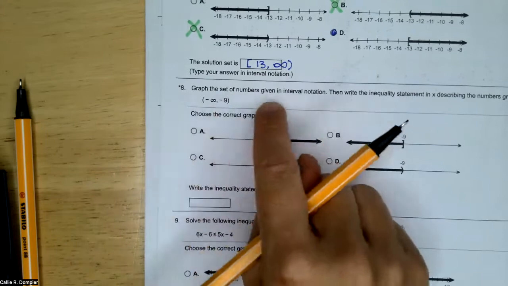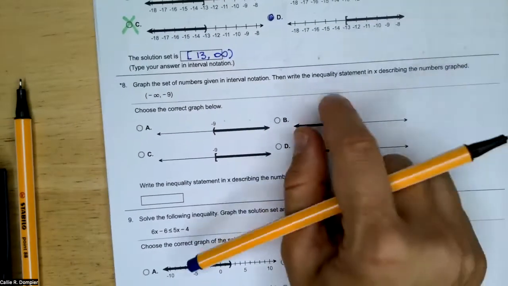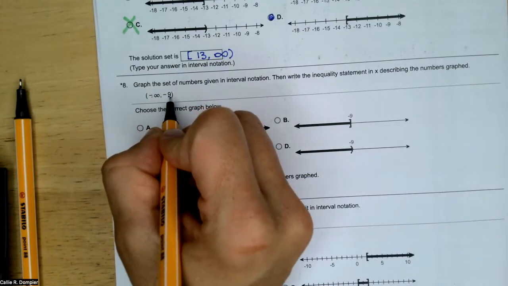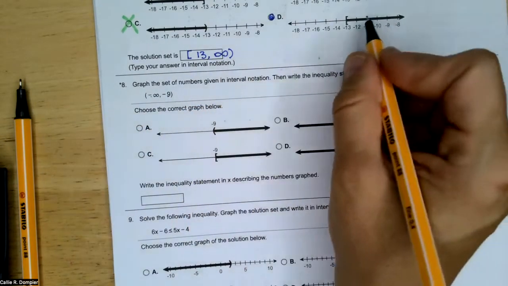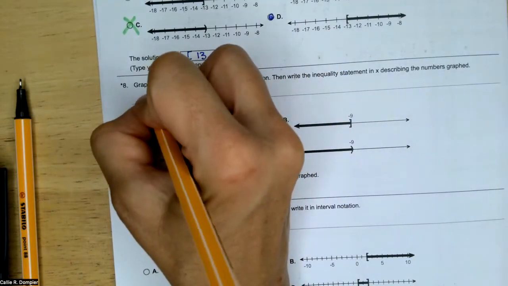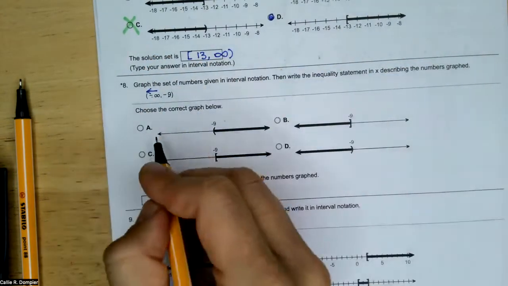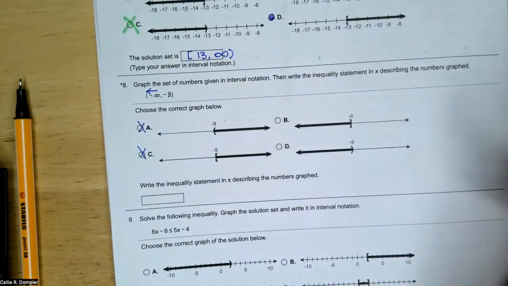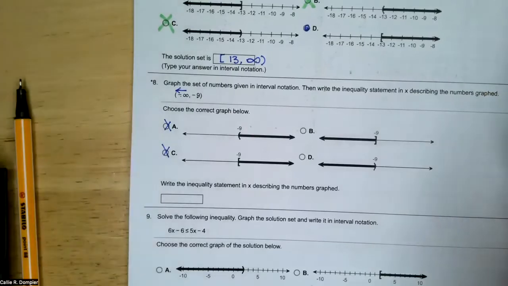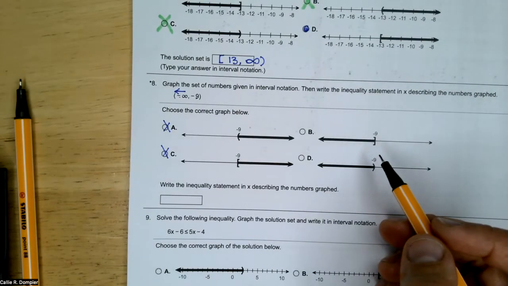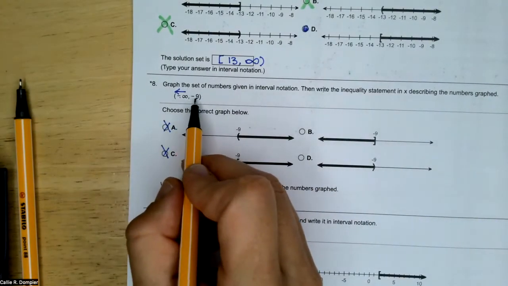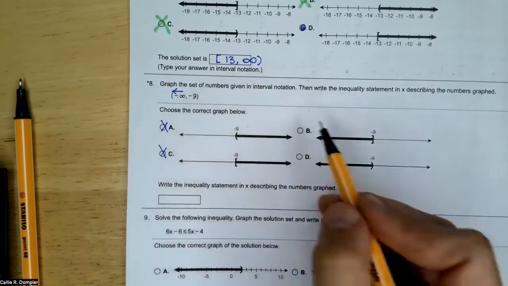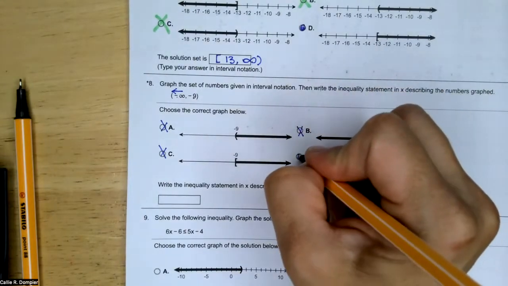All right, graph the set of numbers in interval notation, write the inequality statement describing the numbers graphed. So we have -infinity to -9. Here I said infinity is an arrow that way, -infinity is an arrow that way. Okay, so it's not A, it's not C. It's going infinitely, it's getting infinitely smaller. And then it says -9 and it's parentheses. It's not a bracket, it's a parentheses. So it's not B, it's D.